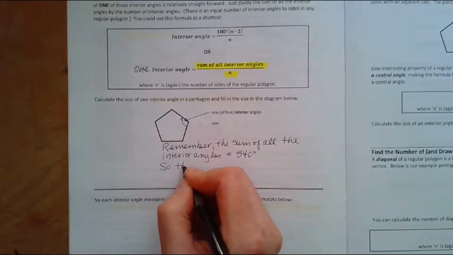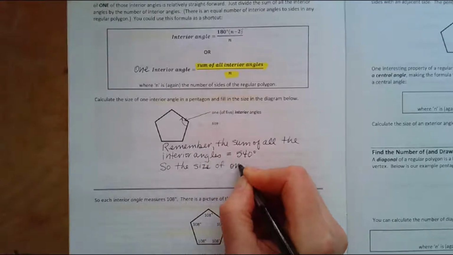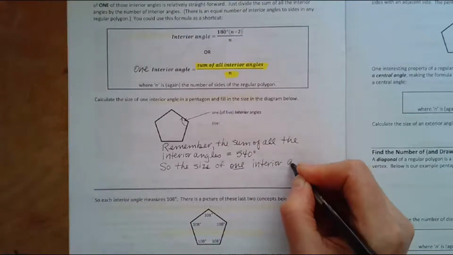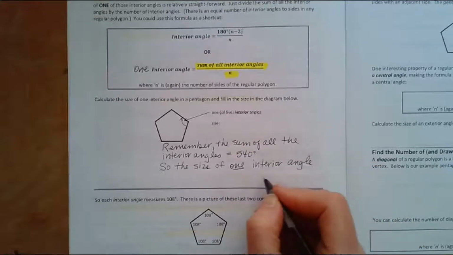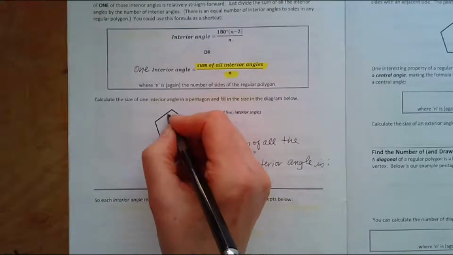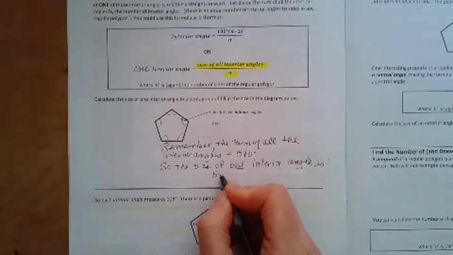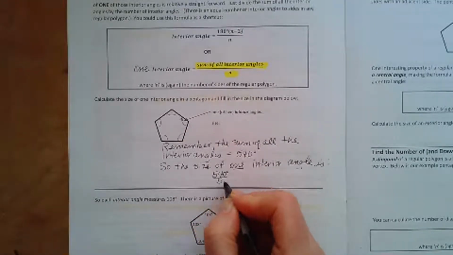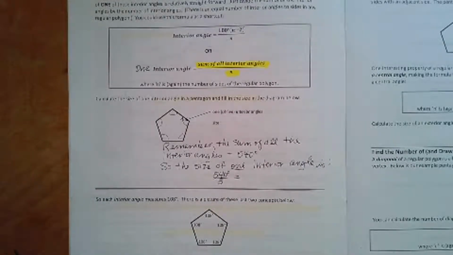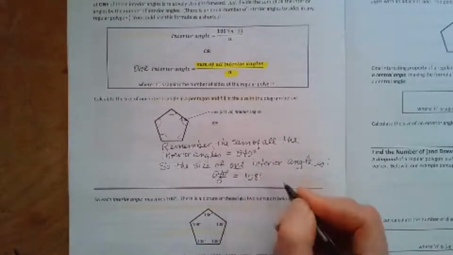So the size of one interior angle is, okay, there's 5 of them in a pentagon, 1, 2, 3, 4, 5. It would be 540 divided by 5. So 540 divided by 5 equals 108.